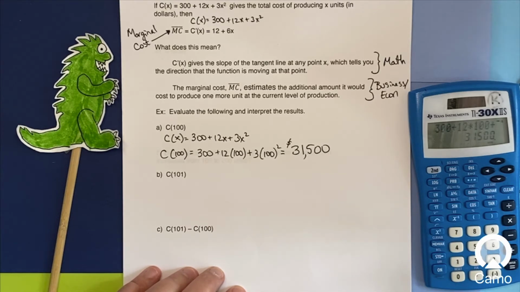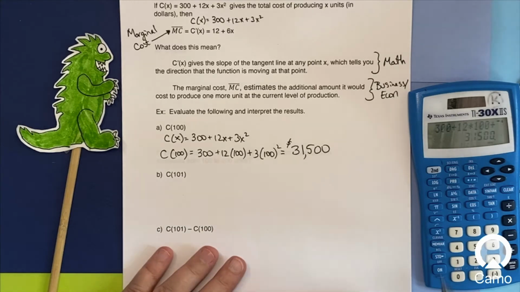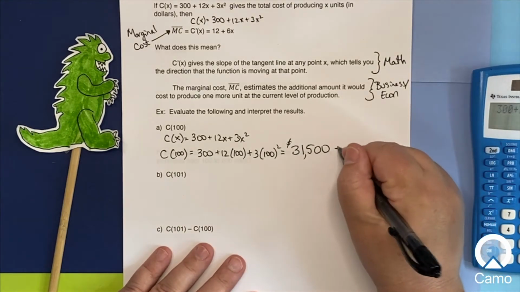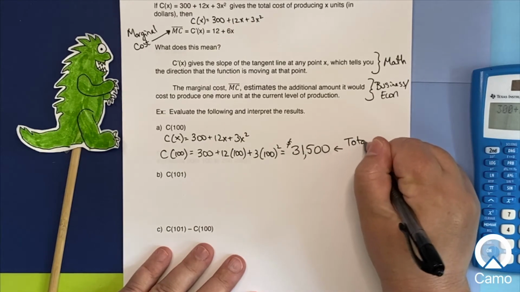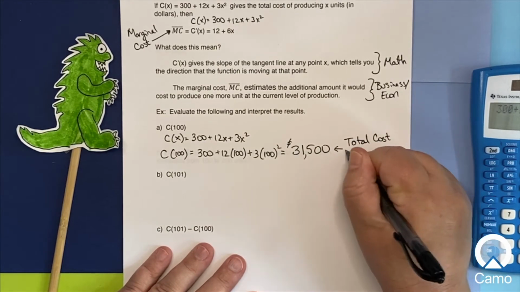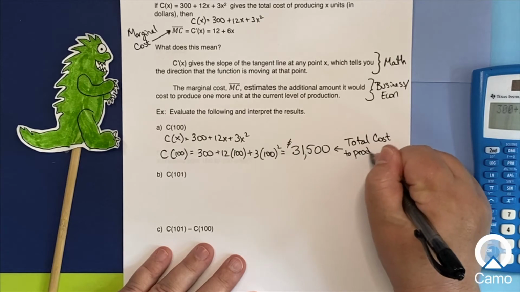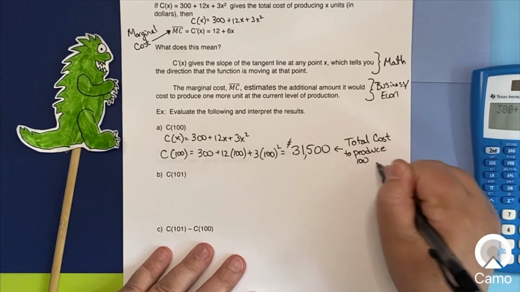So this is the total cost to produce 100 units. Okay? So that is the cost to produce number 1, number 2, number 3, number 4, all the way up to 100. The whole bunch of them is going to cost that.